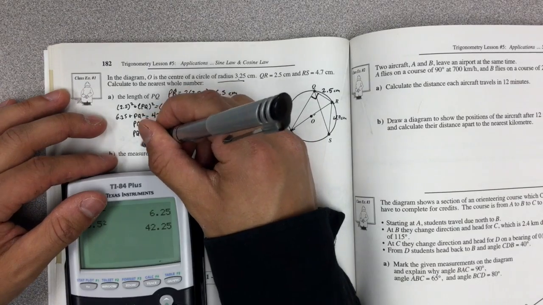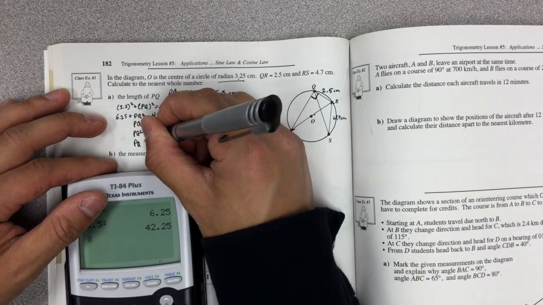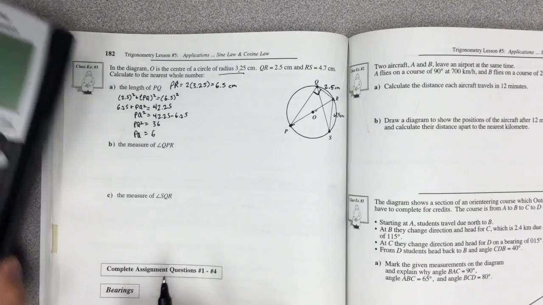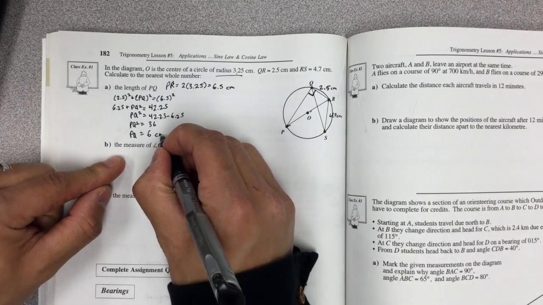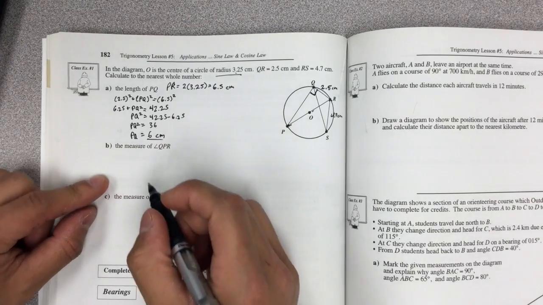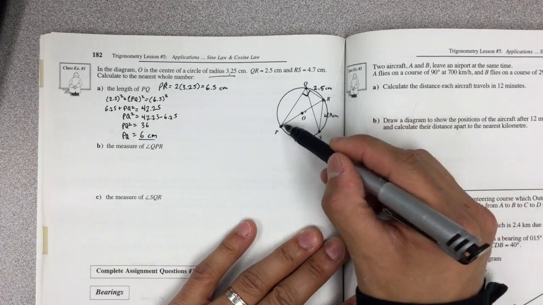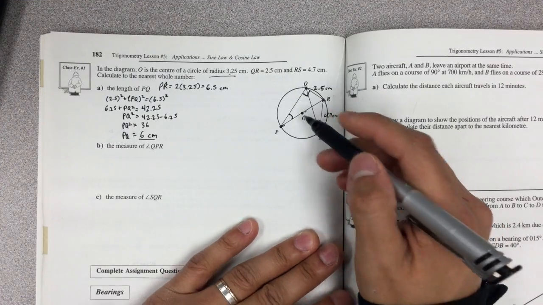If I take the square root of both sides, we get a measure of PQ that's equal to 6 centimeters. 6 centimeters is PQ. Now what we want to do is determine the measure of QPR. So we want this angle here.